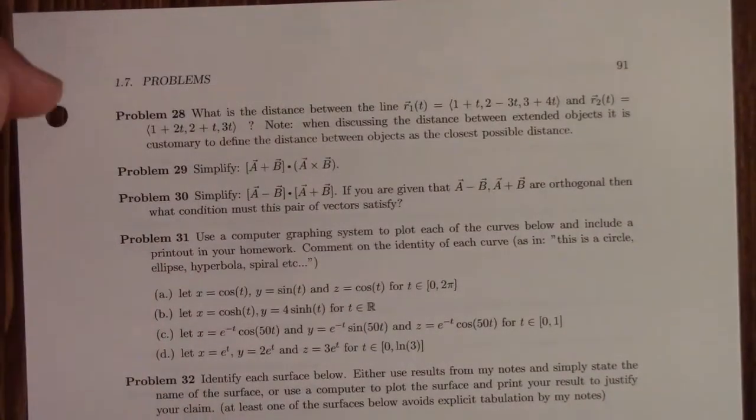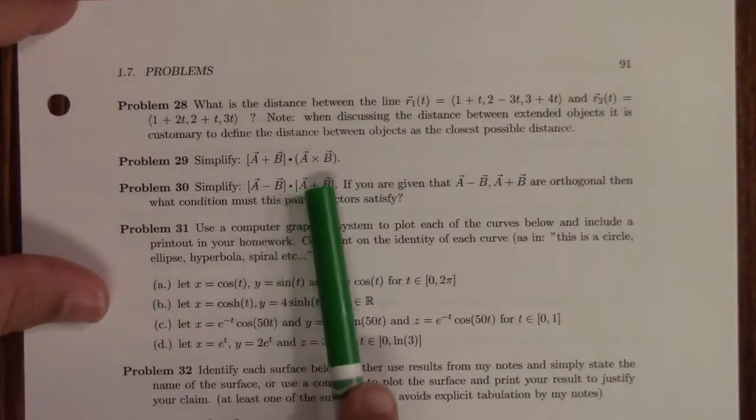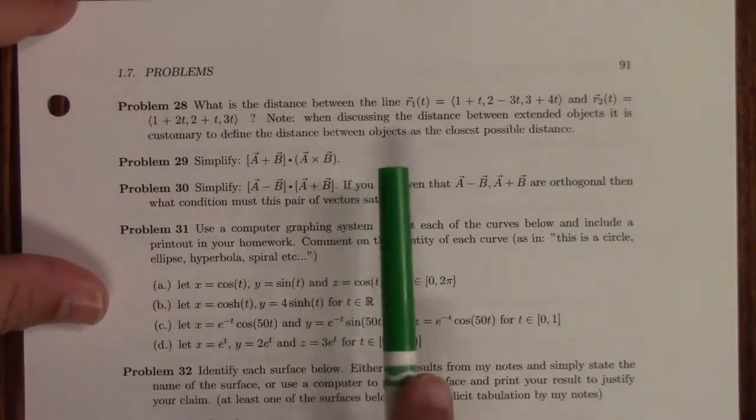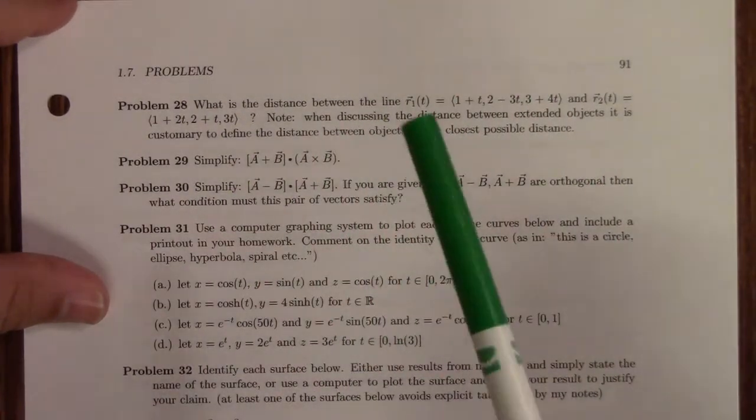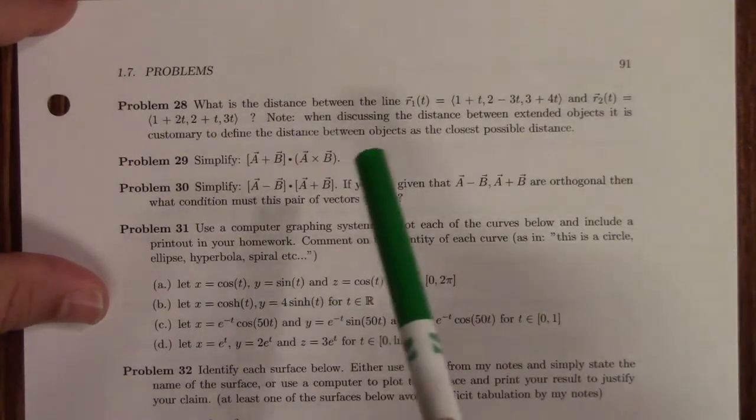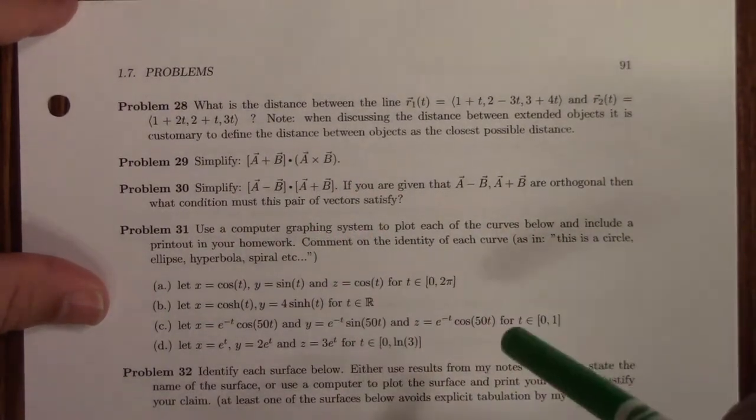There's probably one or two of them that are in your homework even. Goodness gracious, look at that. Problem 29 is so much like... Oh, actually, it's a dot product. It's not a cross product. I thought that was like your homework. It's actually a little bit different.